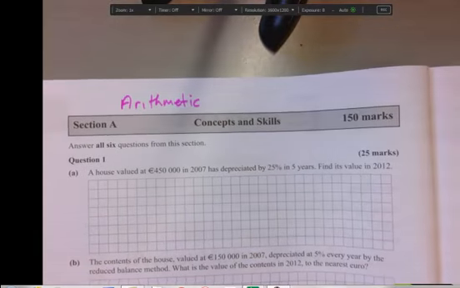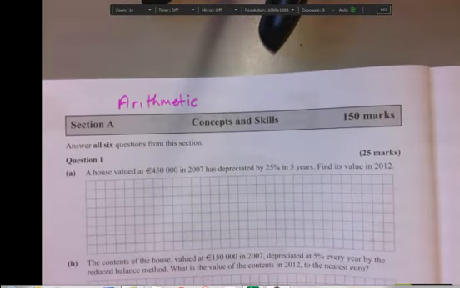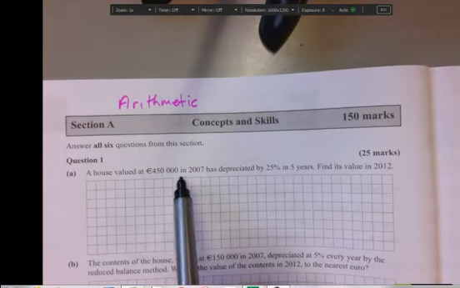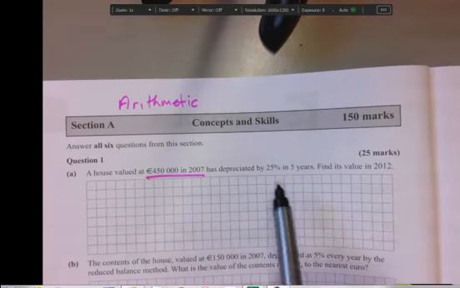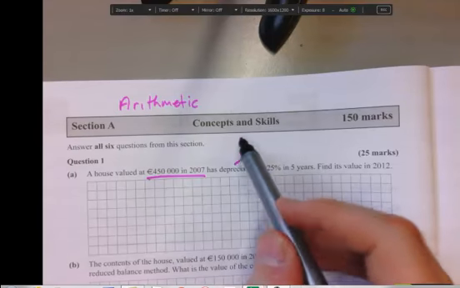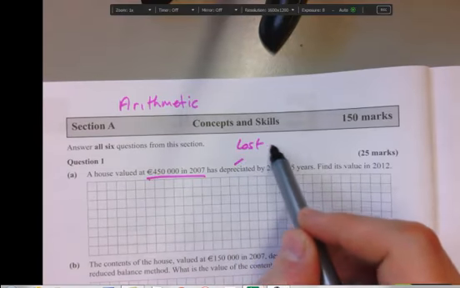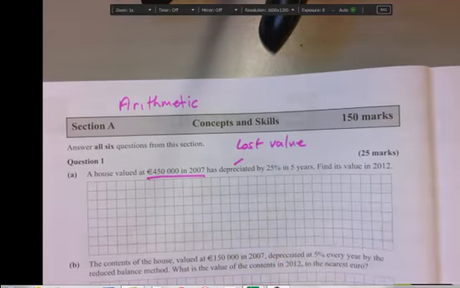Okay, so in this question here, we're told a house is valued at 450,000 in 2007. It has depreciated. Now, depreciated means lost value. So it has lost value. It has lost 25% of its value over 5 years, and you're asked to find its value in 2012.